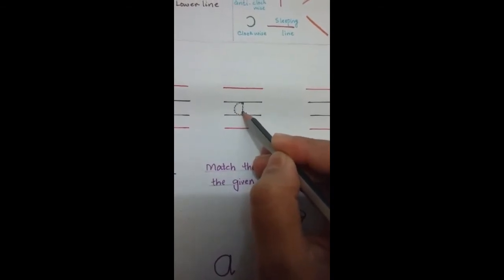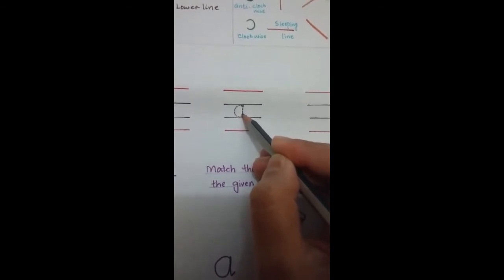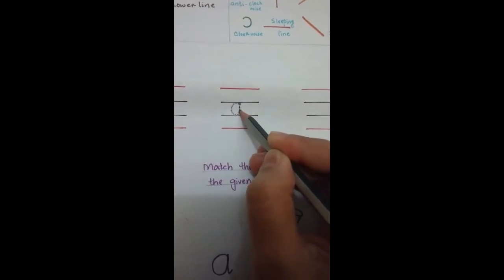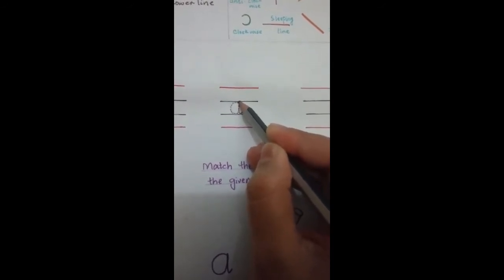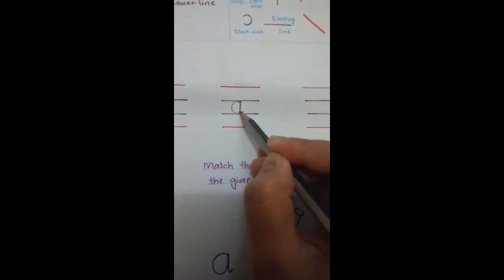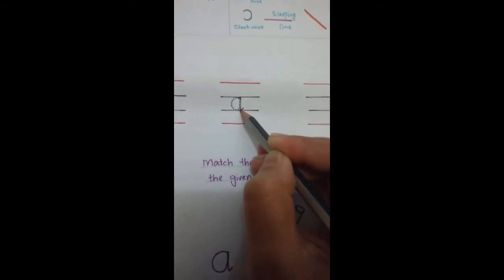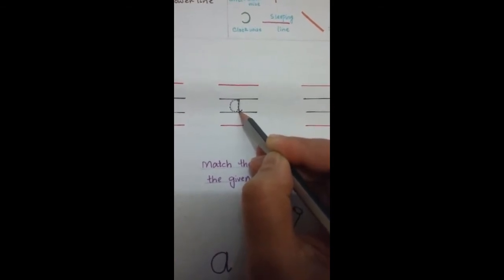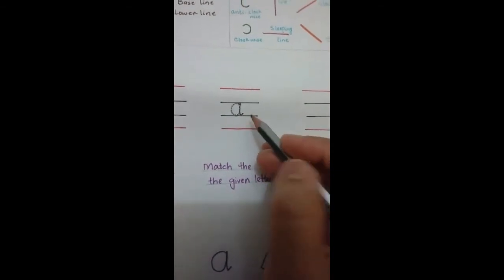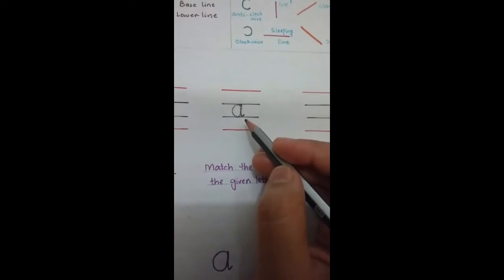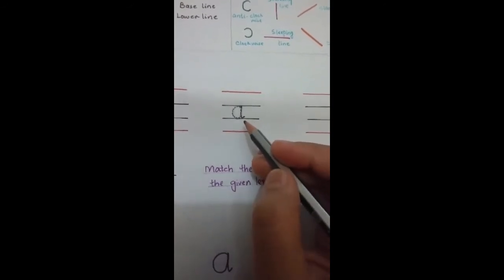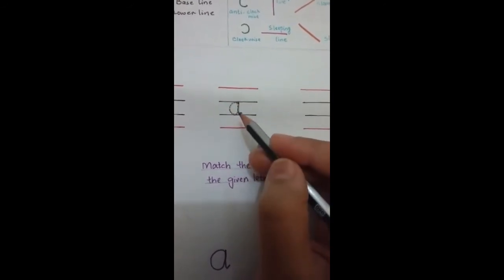Now make a straight line with it like this, come down and touch the baseline, and here you will make a little loop or a small tail. This is small a. You will join the dots in the proper way.